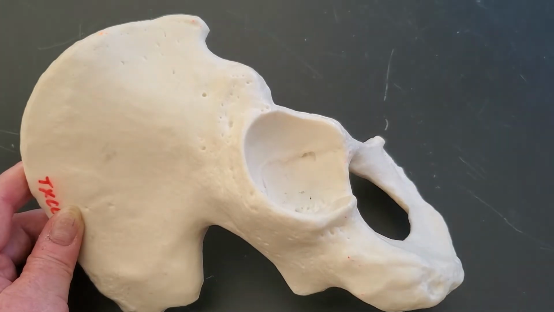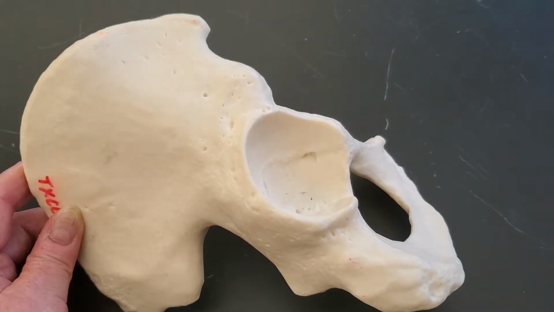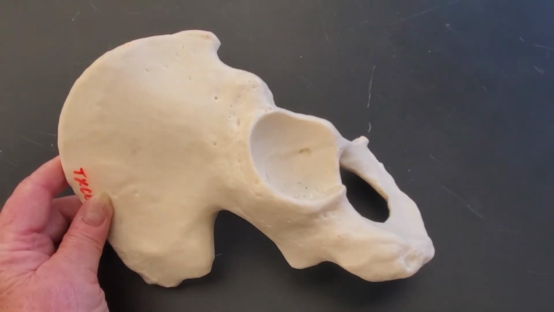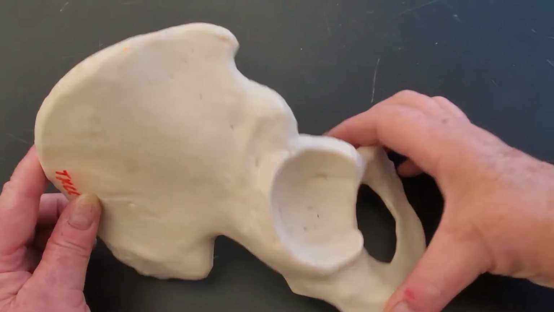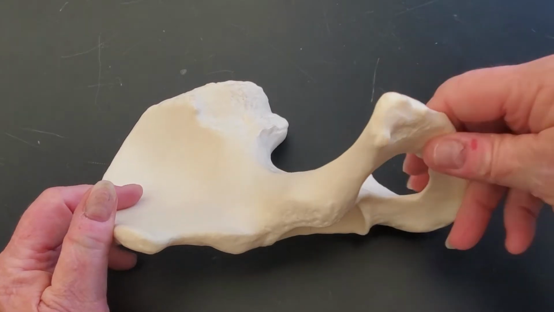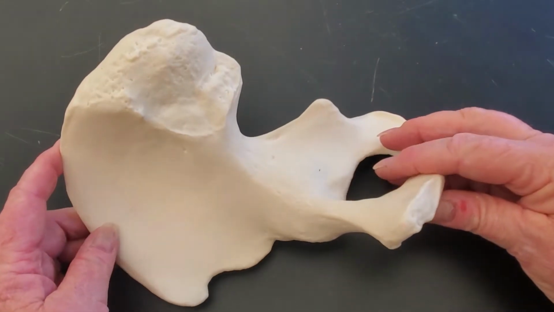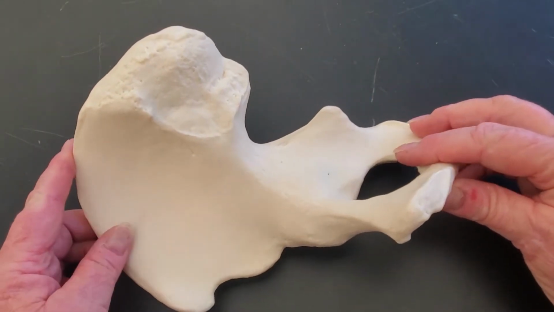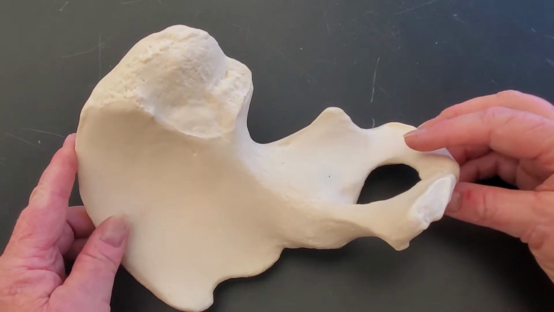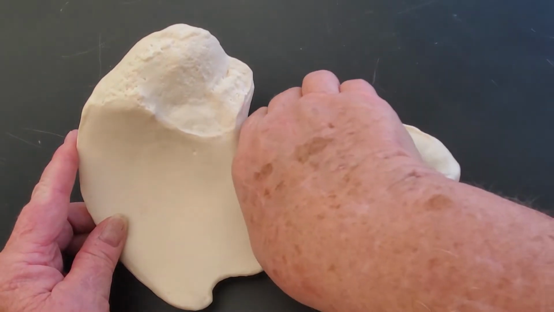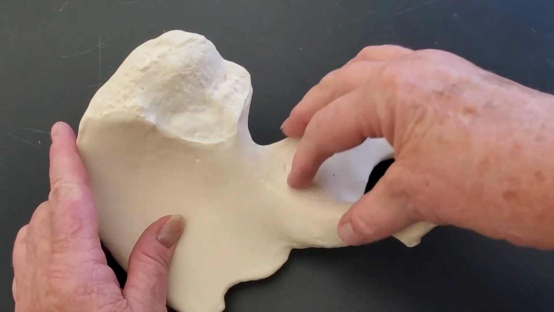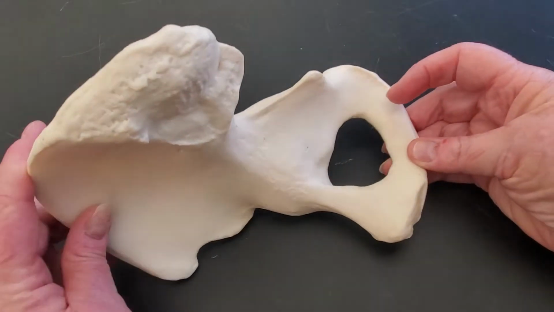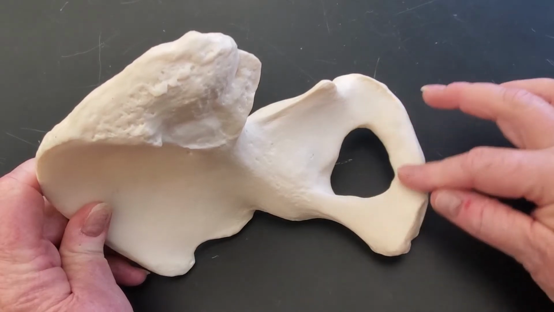Okay, just going to zoom out just a little bit here so you can see the whole thing. Okay, so it's got multiple features that you are going to need to be able to identify. So when I take this os coxae and I kind of grab it like this, this is the ilium here, the ischium is in the center, and the pubic bone is down here at the bottom.